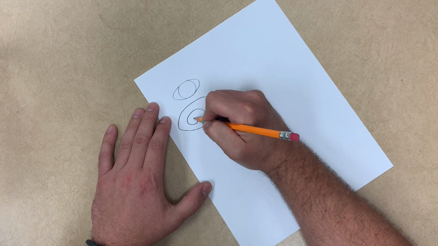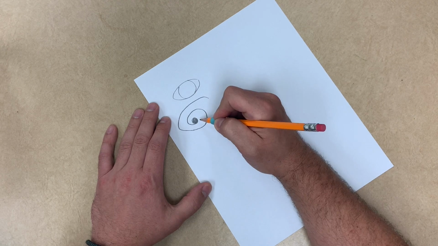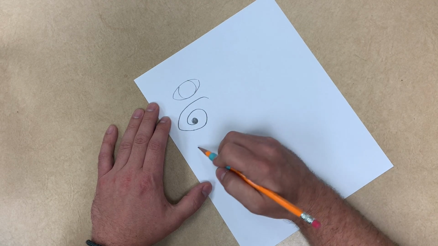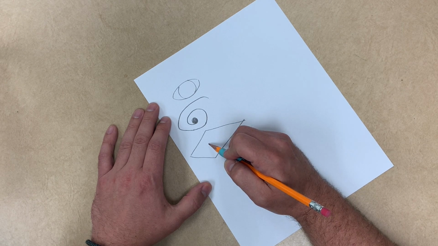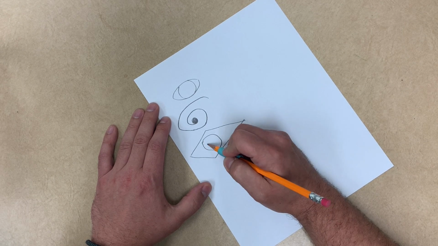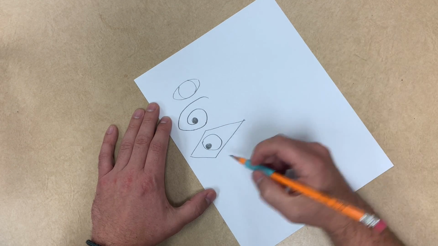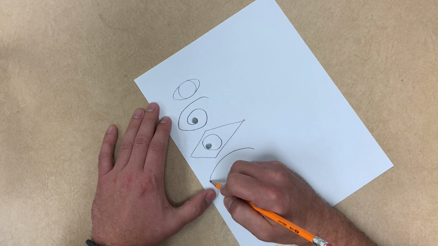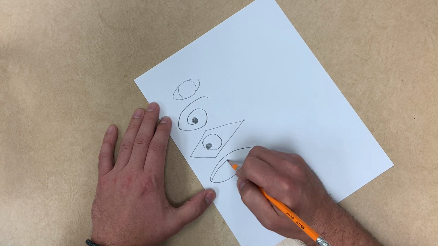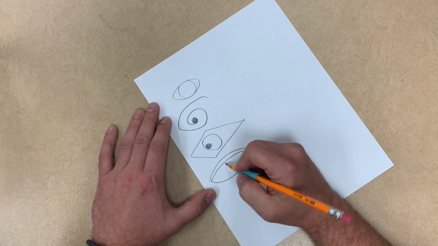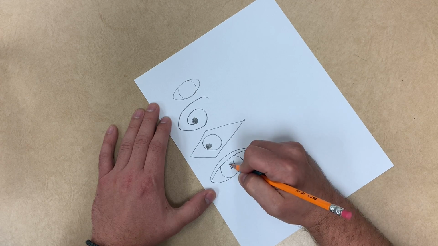Maybe they would do it like this spiral. That's a cool looking eye. Maybe they would do something a little more angular, like a diamond shape. Maybe keep the circle inside, the pupil in there. Maybe they would do something curved, including an eyelid, and then the eyeball might be a little more abstract and put a square in there for the pupil.